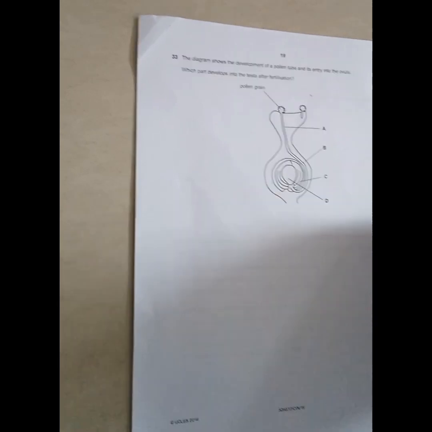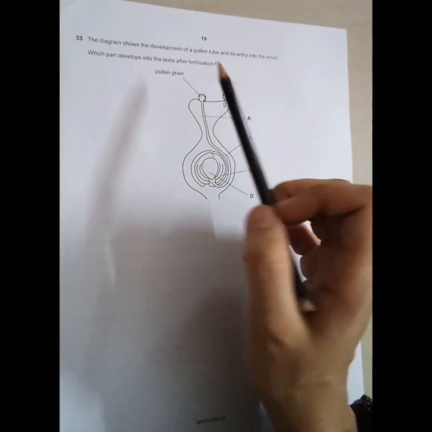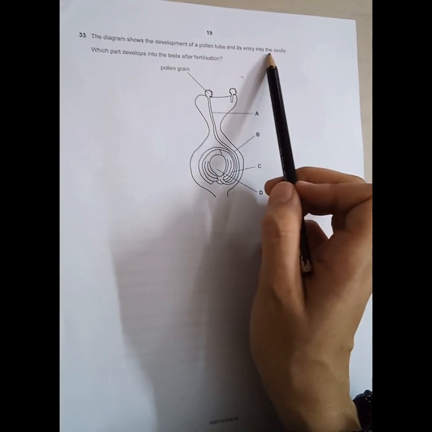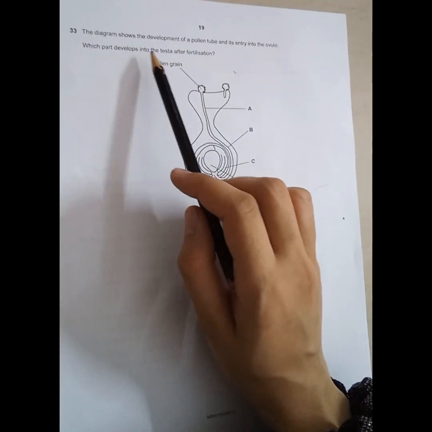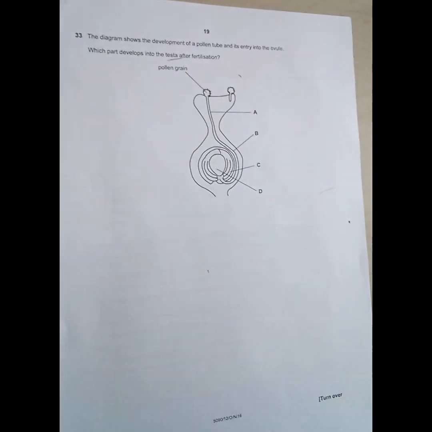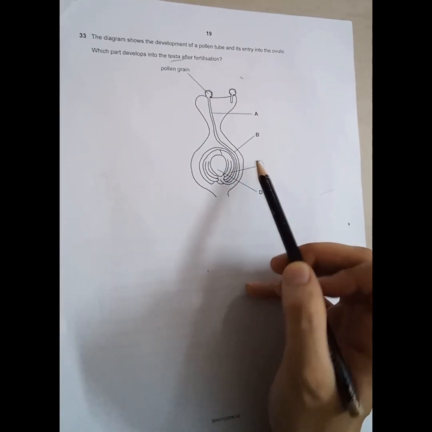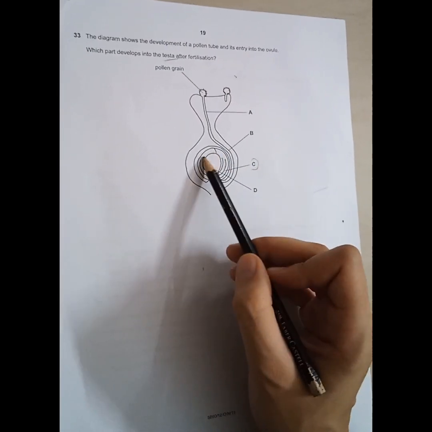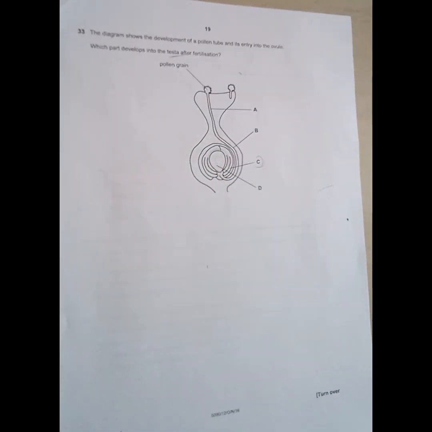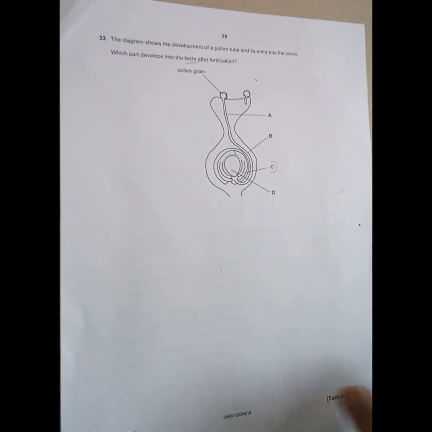Moving on to question number 33. The diagram shows the development of a pollen tube and its entry into the ovule. Which part develops into the testa after fertilization? Testa is the seed coat, and this converts into seed, and C is the seed. Obviously, the layering right outside the seed is the testa. So this is C.